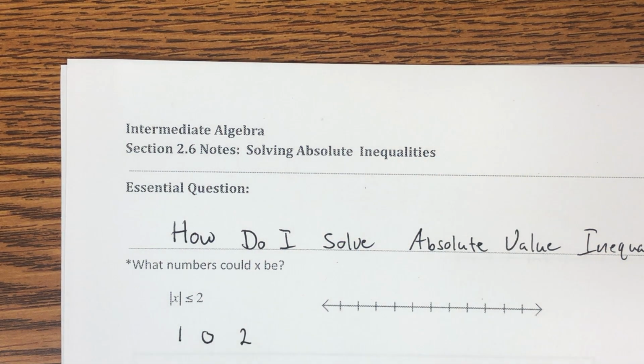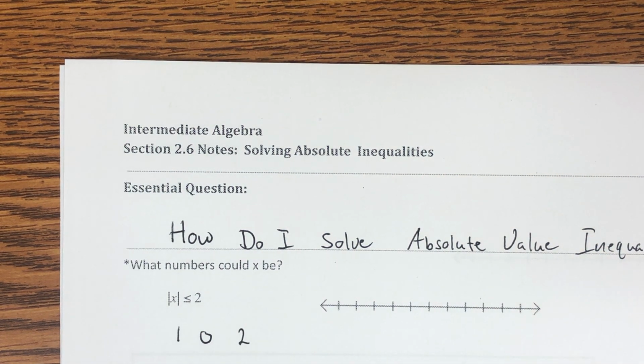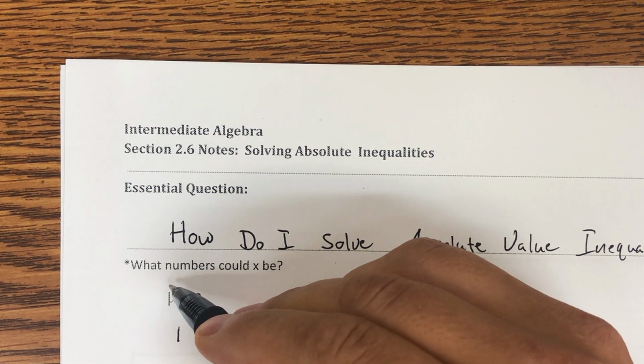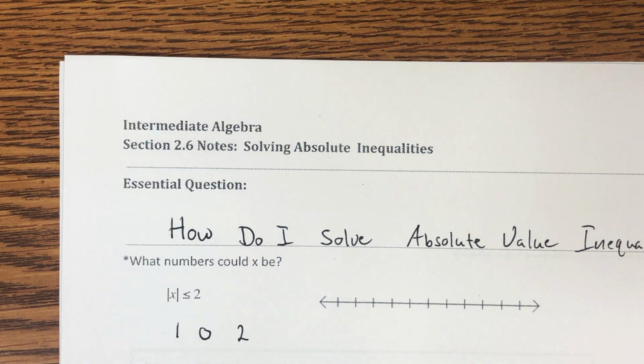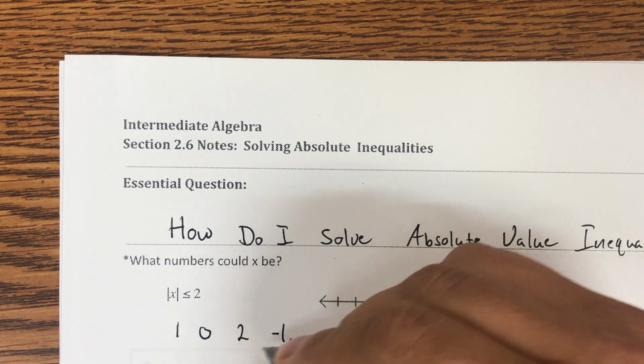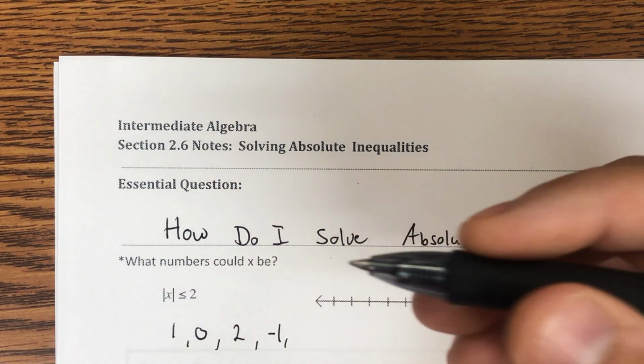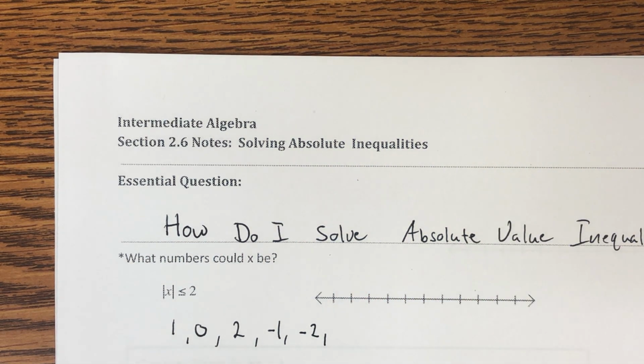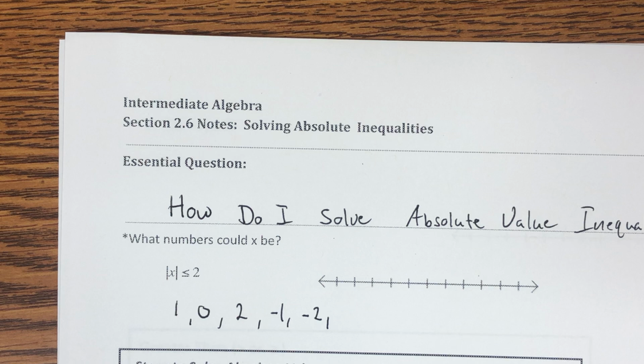In the absolute value realm of things, I also have to think of some negative numbers that would work. If I put in -1, the absolute value of -1 is 1, so that would work. I also think -2 would work because the absolute value of -2 is also 2, that is, or equal to. Some things that don't work would be like 3, 4, 5, and also things like -5, -6. Those absolute values will be too big.